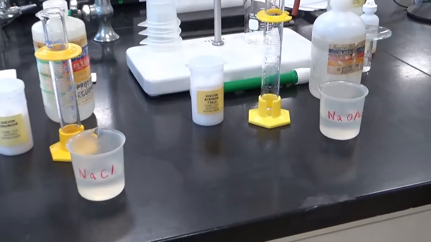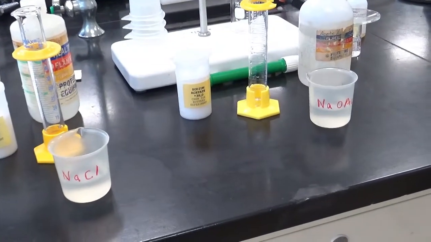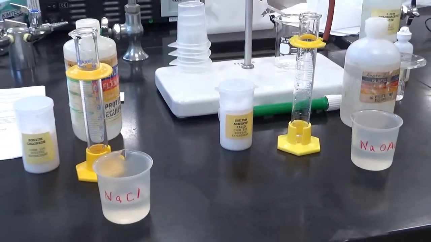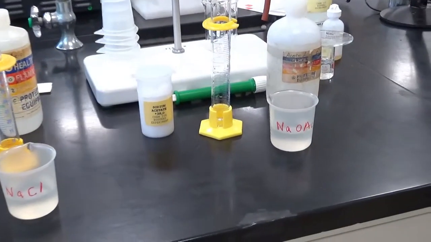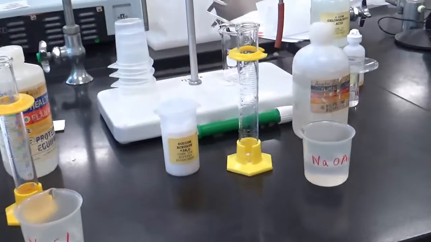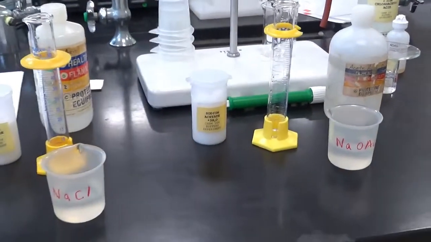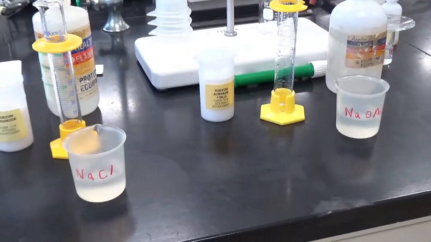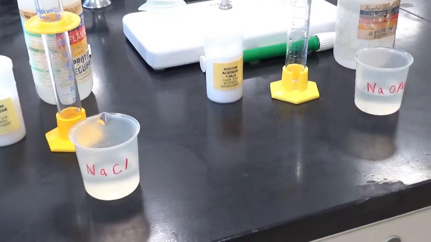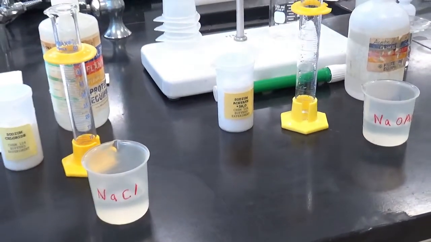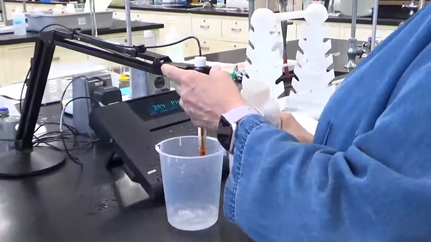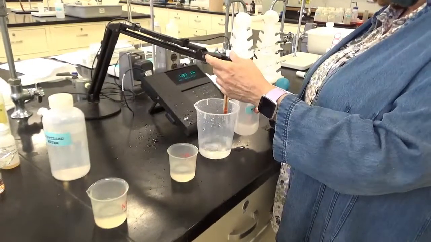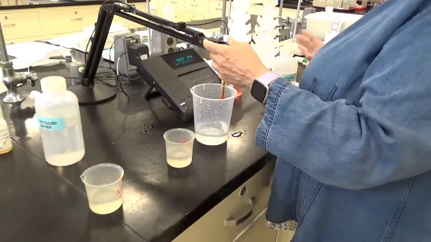Now we have our solutions. Sodium chloride is dissolved in the original 0.1 molar HCl solution, and the sodium acetate is dissolved in the original 0.1 molar acetic acid solution. Dr. Cooley is going to determine the pH of each of these beakers, and we're going to write that down as data. So she's going to rinse the electrode once more to make sure it's clean. I'm just rinsing off the pH electrode.